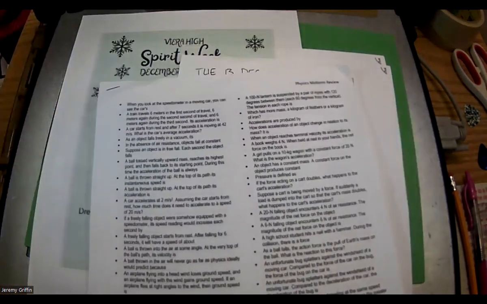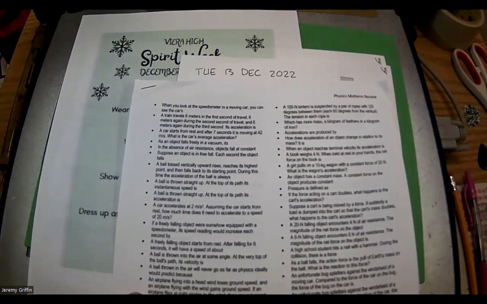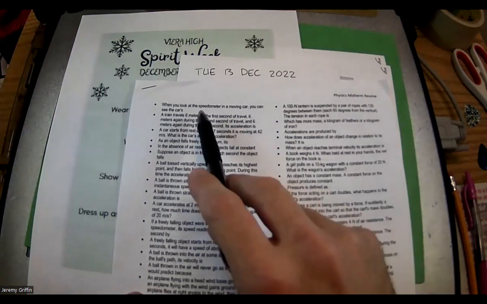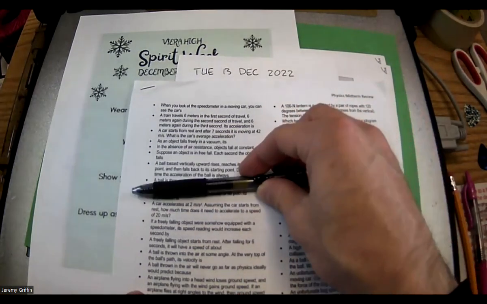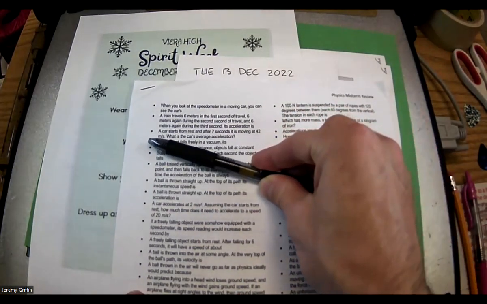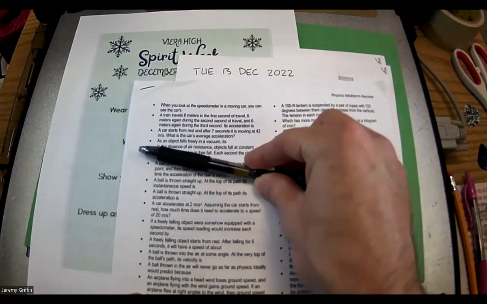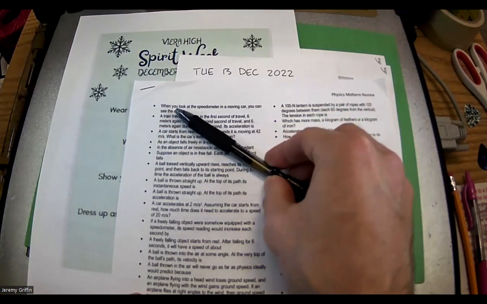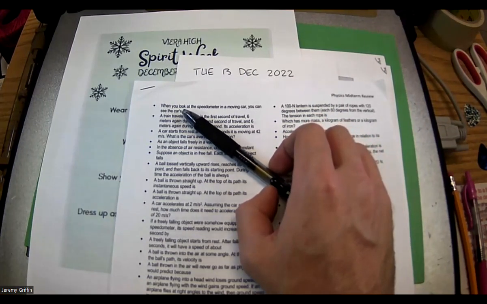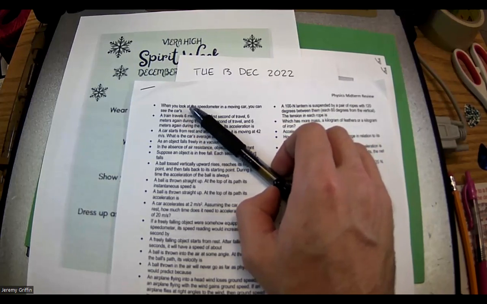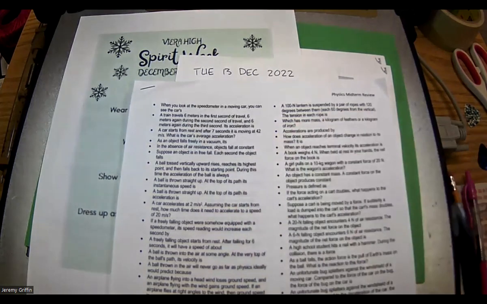All right, first question. When you look at the speedometer in a moving car, you can see that car is what? What does the speedometer tell you? It tells you how fast the car is going at that instant. Is that called instantaneous speed, like instantaneous velocity? Those would be good choices. What if you saw a multiple choice option for average velocity? That's not what that refers to, right? We almost never talk about average velocity in class. Average velocity is like total distance over total time.